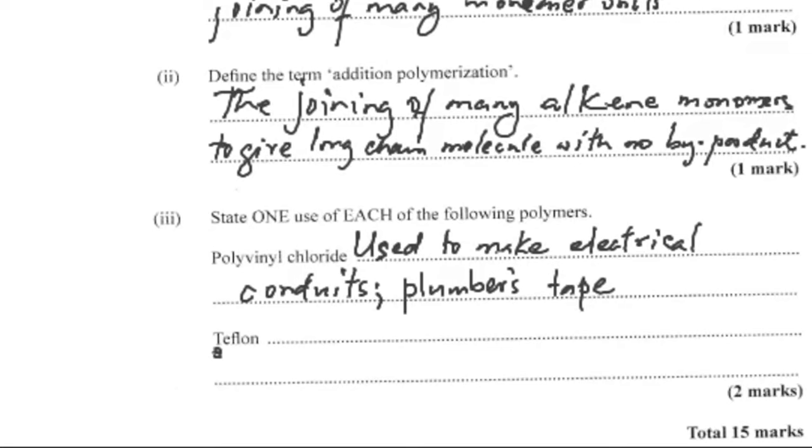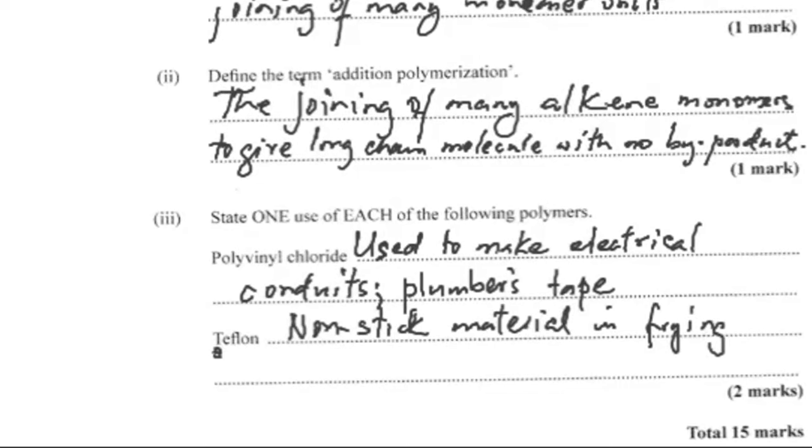Perhaps Kevlar would have been a cooler or tougher name. But Teflon, we used to make the non-stick material in frying pans and pots, those stylish pots, right? So that's made of Teflon, polytetrafluoroethylene, but I guess that doesn't flow off the tongue readily where marketing is concerned. So Teflon would just sell better. All right, so that will give us 15 marks for that section.